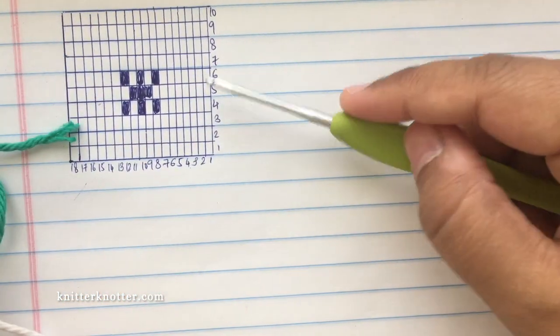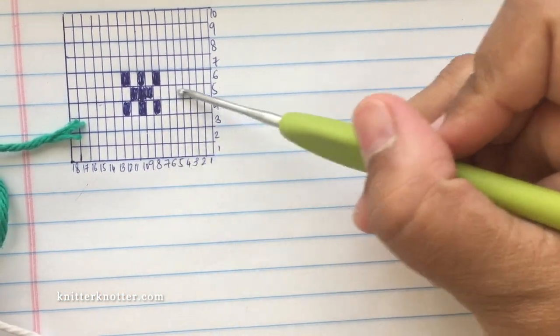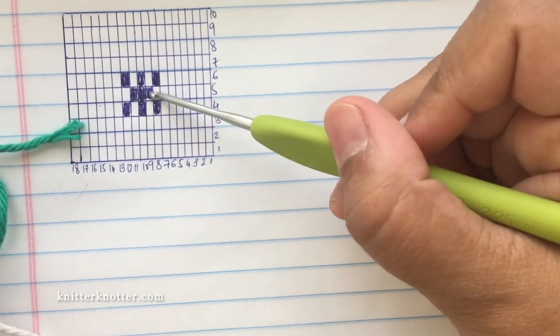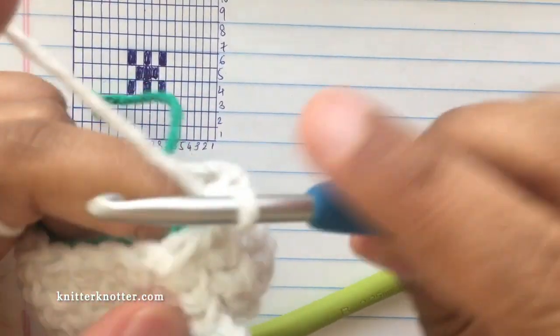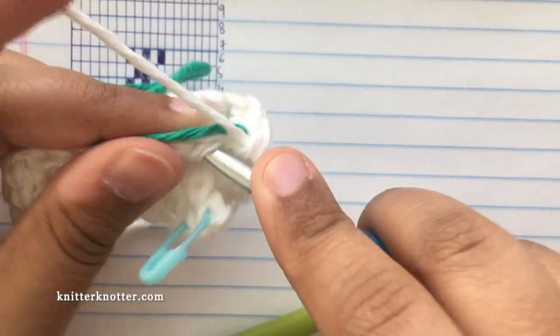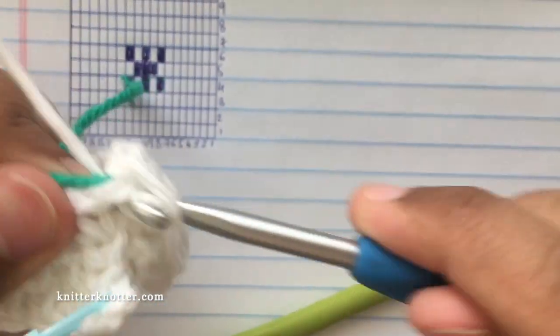So let's go to row 5 now. Row 5 has 8 stitches in white and then 3 in green. So I'm going to make 8 stitches in white with my green yarn carried in the back.